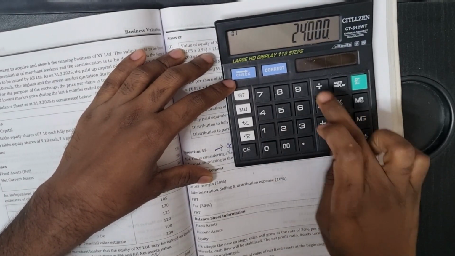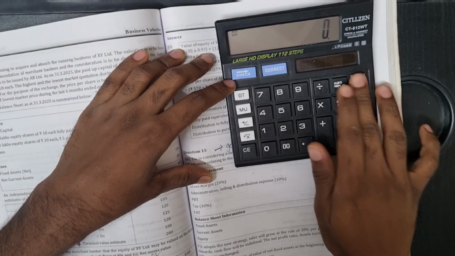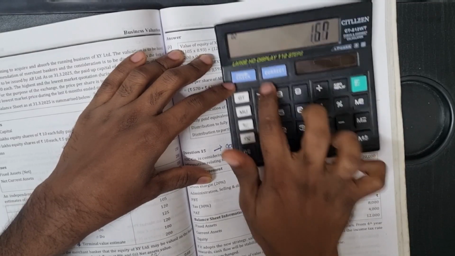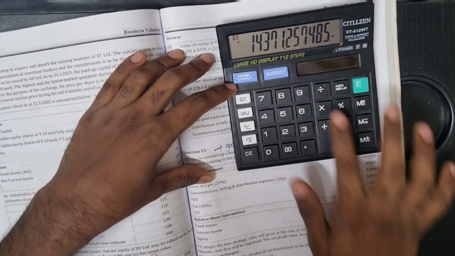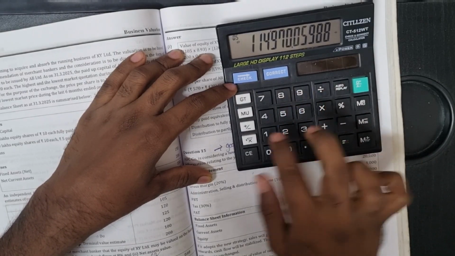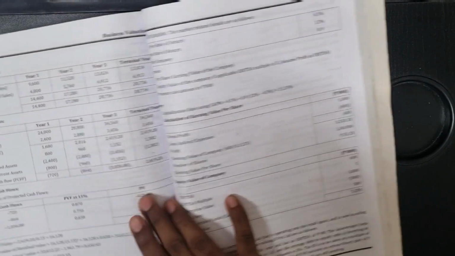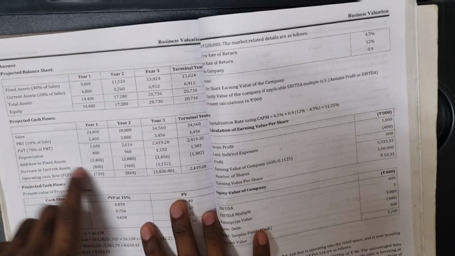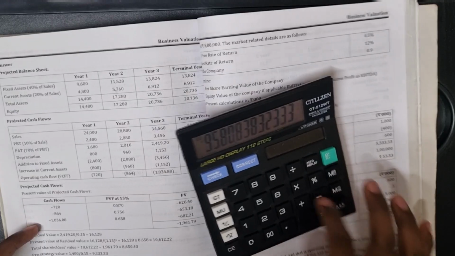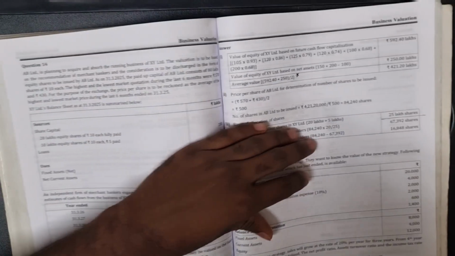So 24,000 divided by 12,000, or 24,000 divided by 1.67, into 8 divided by 12. 9,580 should be the next year's amount. I'll explain it to you. We'll just read the question first.